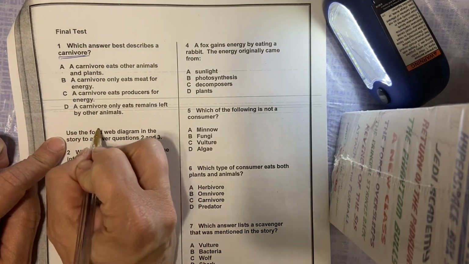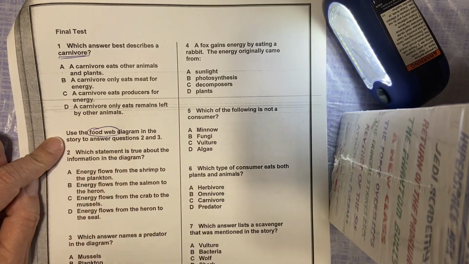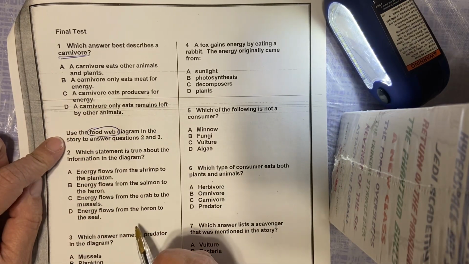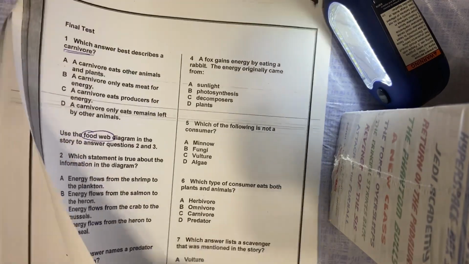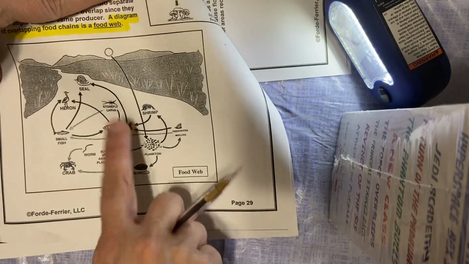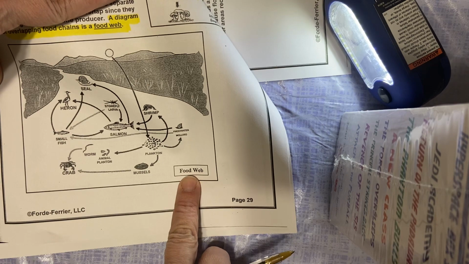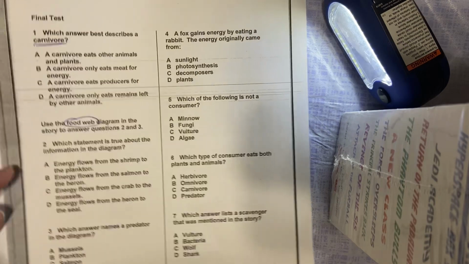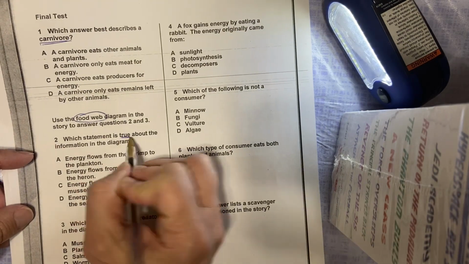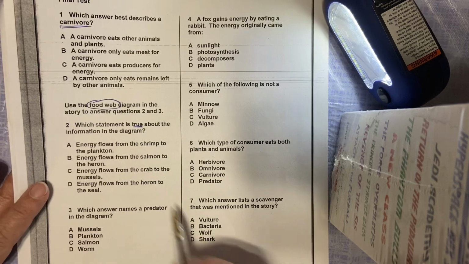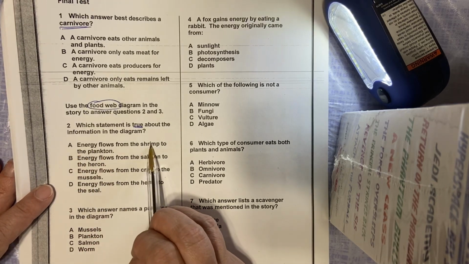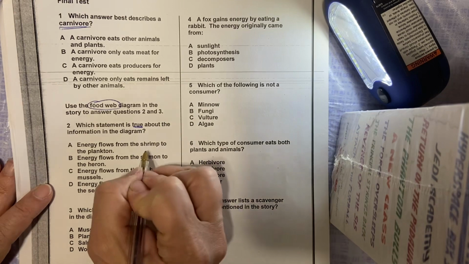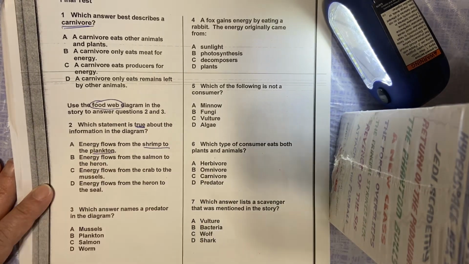This tells you to use the food web out of the story to answer both questions 2 and 3. So you're going to have to flip. Here it is. We're talking about right here, the one that's labeled food web. You're going to use this to answer questions 2 and questions 3. All right, so question 2. Which statement is true about the information in the diagram? A, energy flows from the shrimp to the plankton. So you're going to check to see if that's true. Only one of these is true.